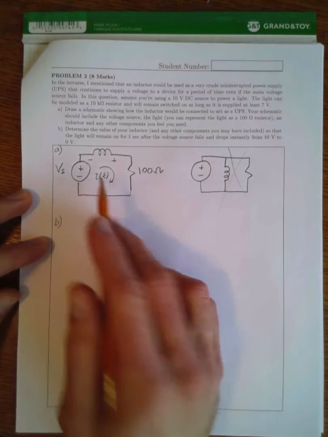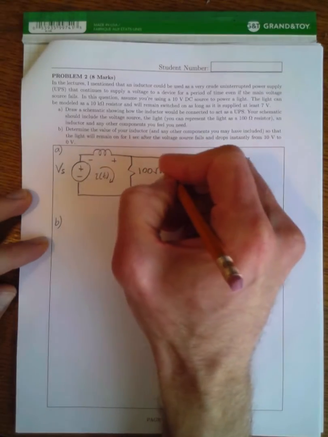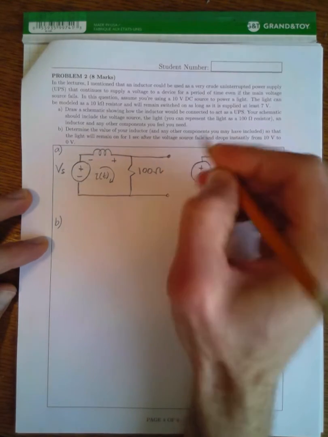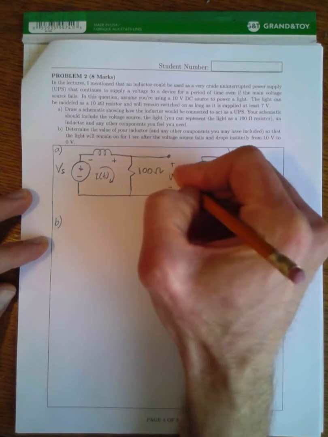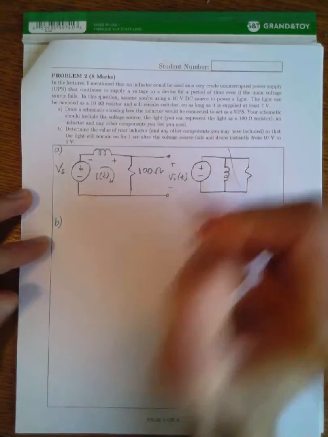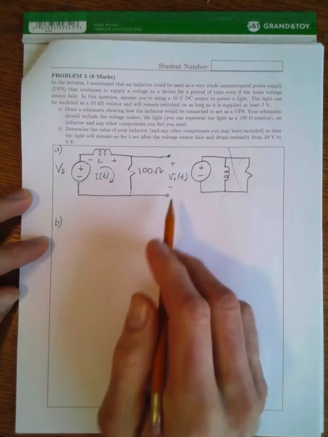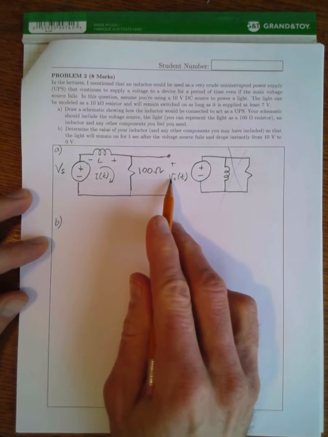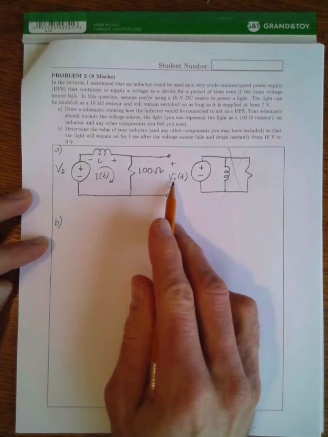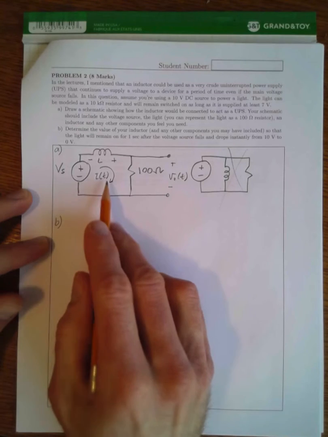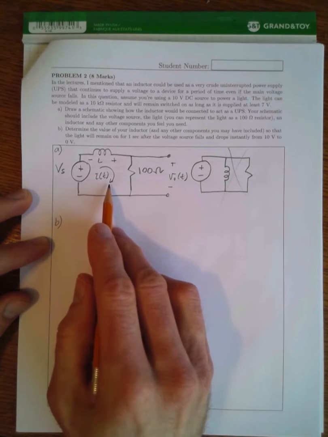And the question then asks you basically, if we call this V out, what value of inductor is required in order to keep V out above 7 volts for 1 second? And so this is basically the source-free response of this circuit, and we solved this on the assignment.